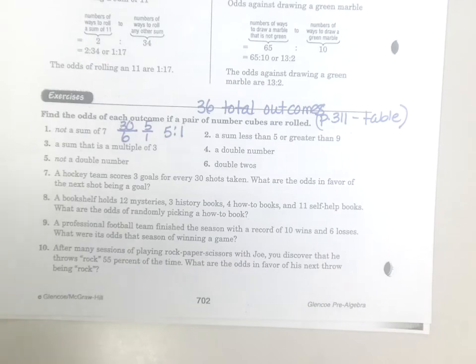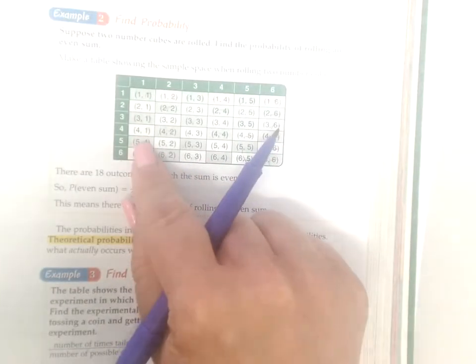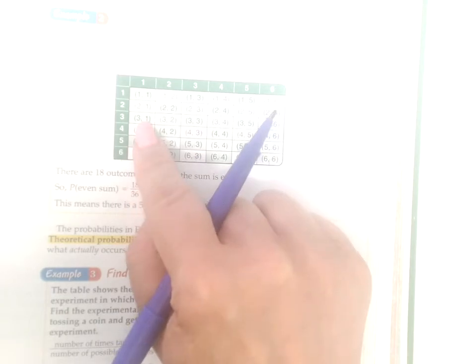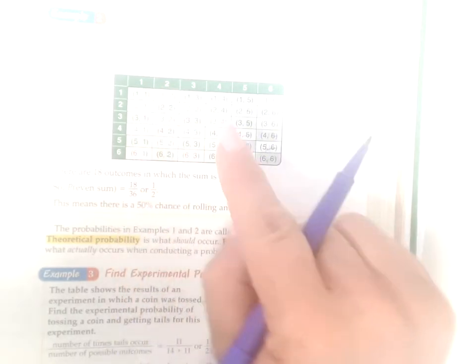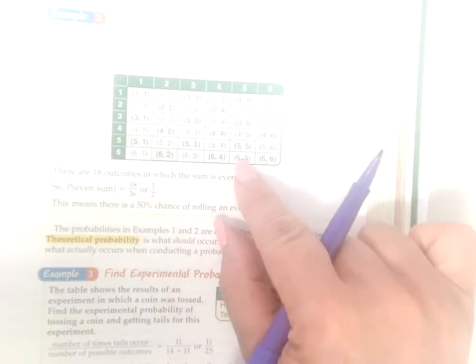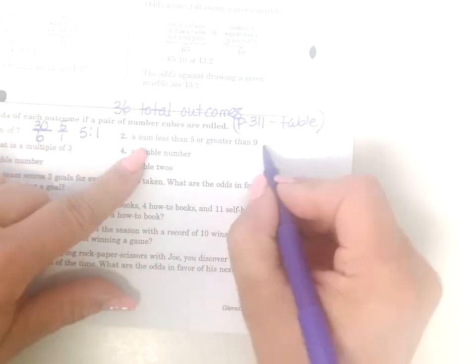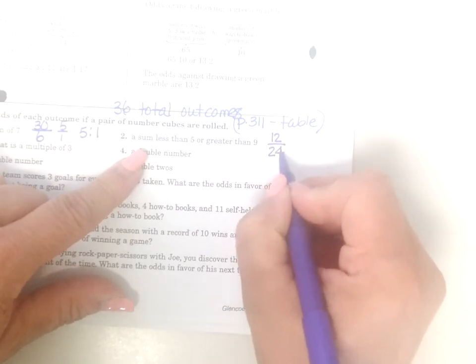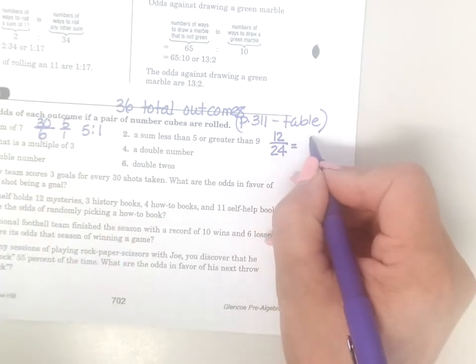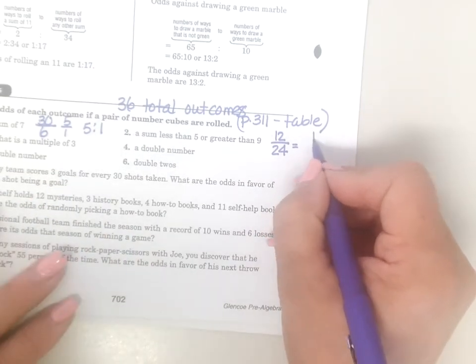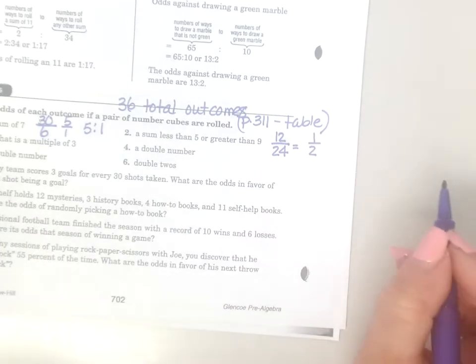Okay? The next one says a sum less than 5 or greater than 9. So less than 5 means we don't want to include 5, so we don't want to include this row. So that means sum of 4, there's 1, 2, 3, 4, 5, 6, or greater than 9: 7, 8, 9, 10, 11, and 12. So that means there are 12 ways to get a sum less than 5 or greater than 9. That means there have to be 24 ways to not do that, since there are 36 total. So that one would be a 1 to 2 or 1 colon 2. I don't care which way you do it.